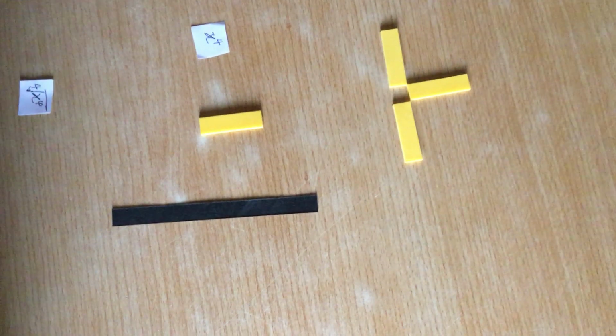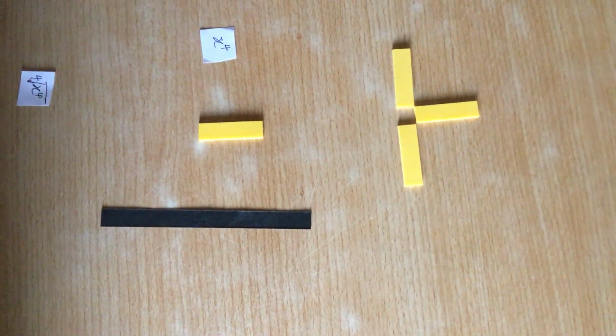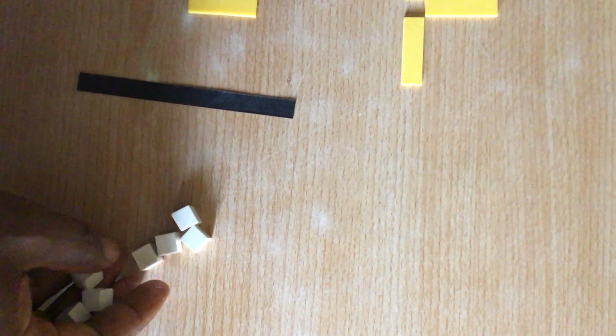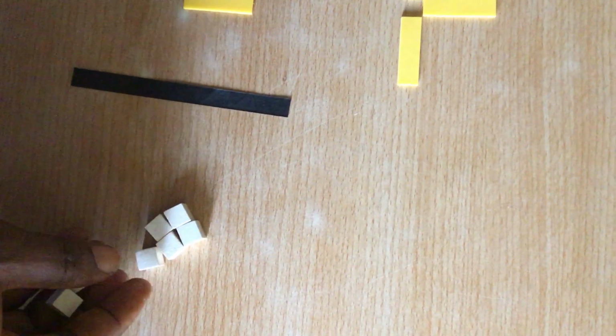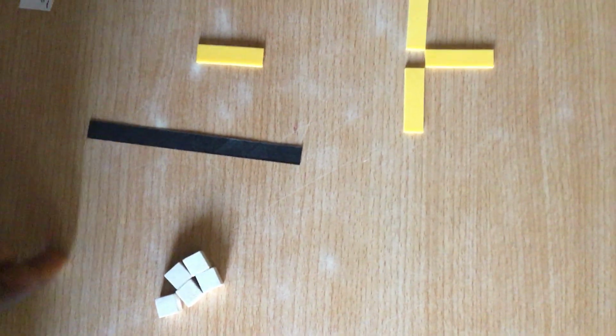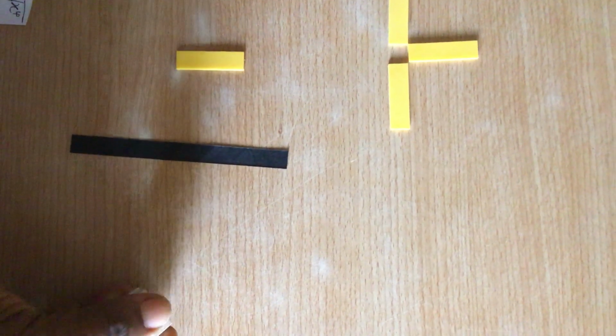Imagine that we have 16 unit cube, Abi. No, why don't you put 16? Because we have fourth root, I think what you want to prove is whether it is even or odd, Abi.